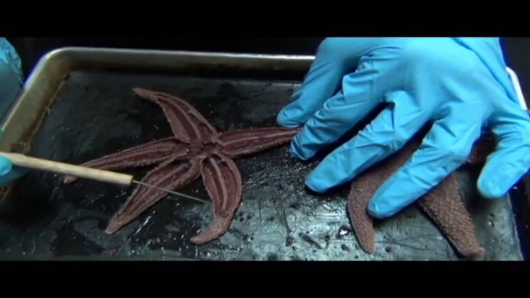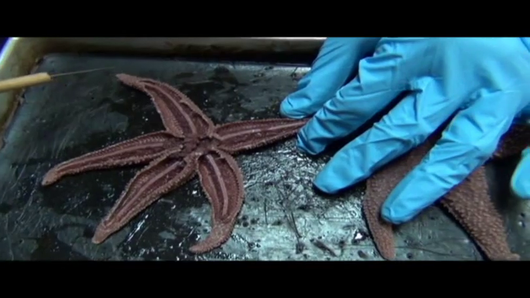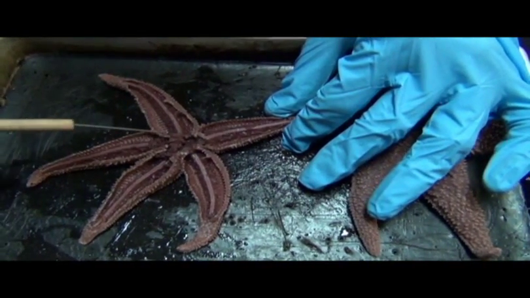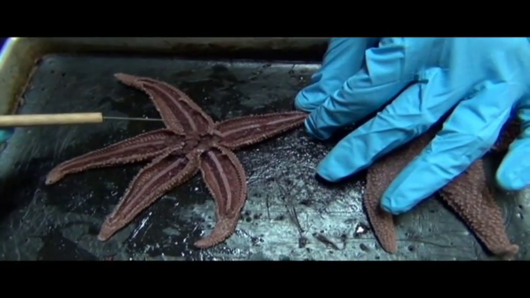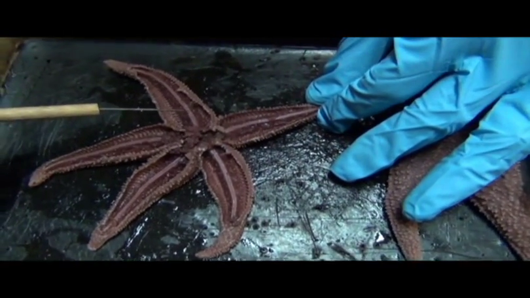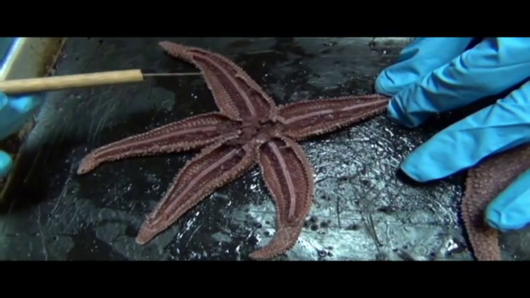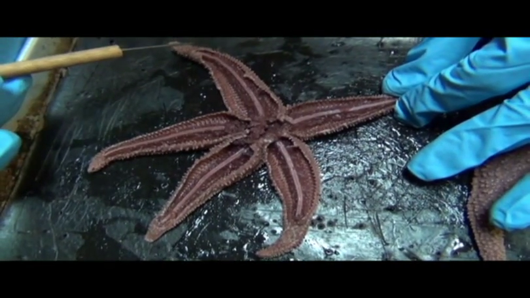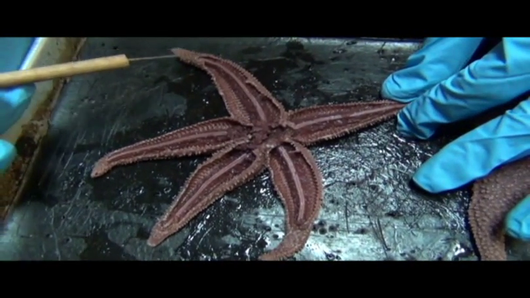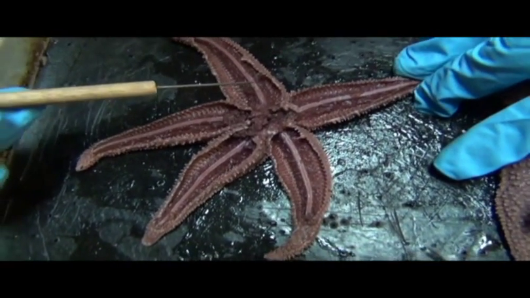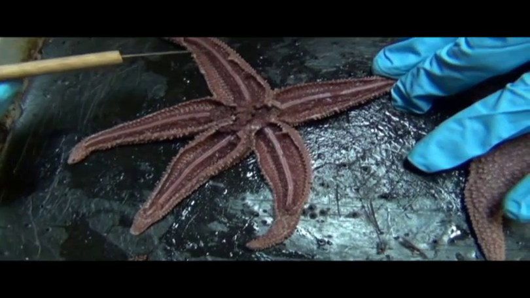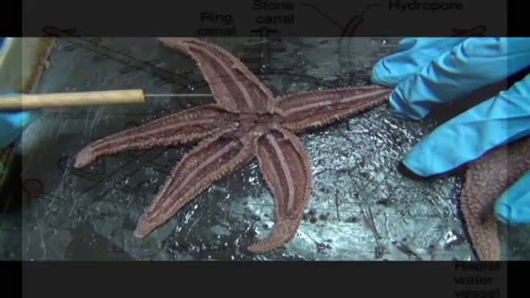Just to review, the water vascular system consists of a central ring canal which is connected directly to the madreporite. Now that ring canal is connected also to a central pipe that extends down the midline of each arm in this animal, and each central pipe has mini pipes that come out and reach out to the tube feet.